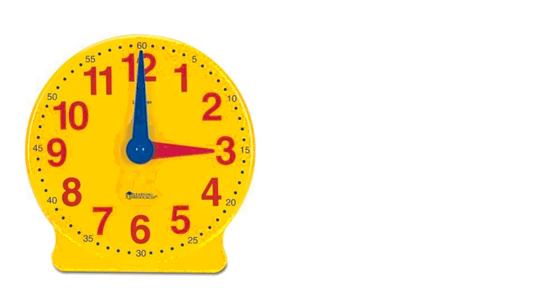Hello, it's another day of telling the time. So far we've looked at o'clock, quarter past and half past. Today we're going to look at a different time. But first, let's have a recap on our clock face.